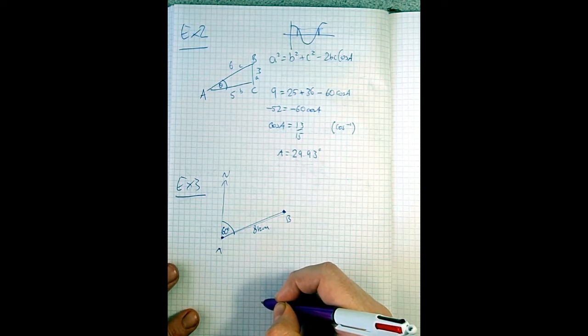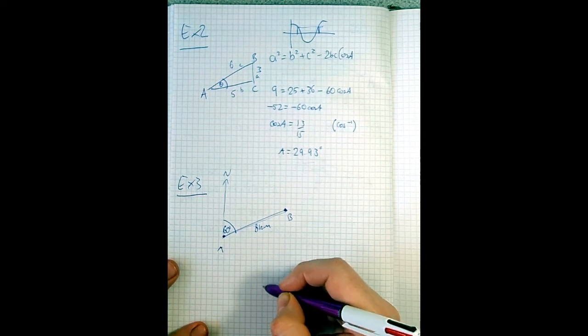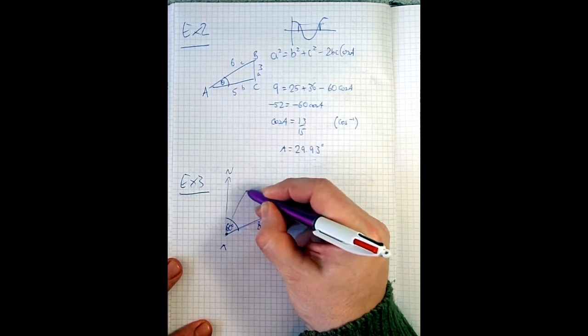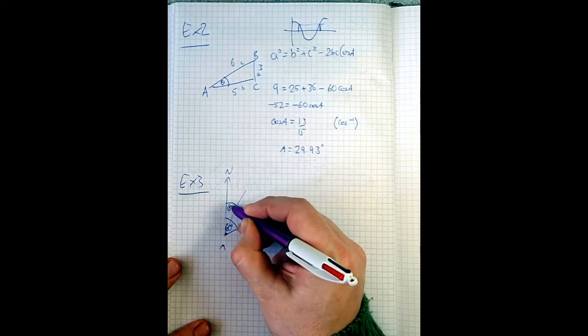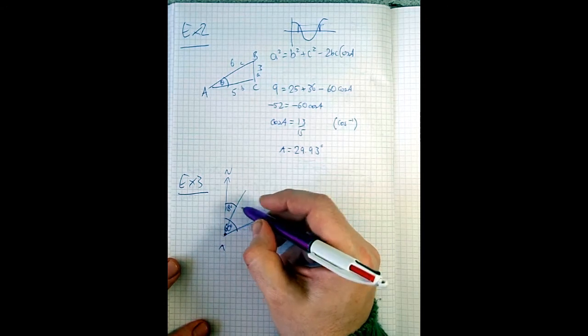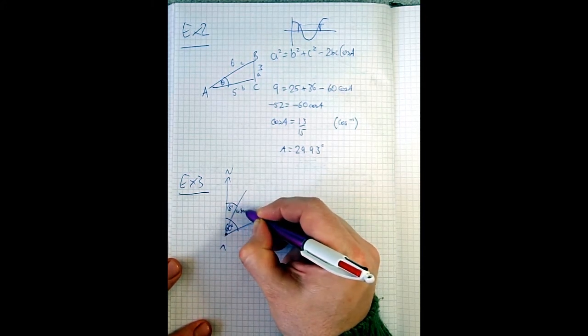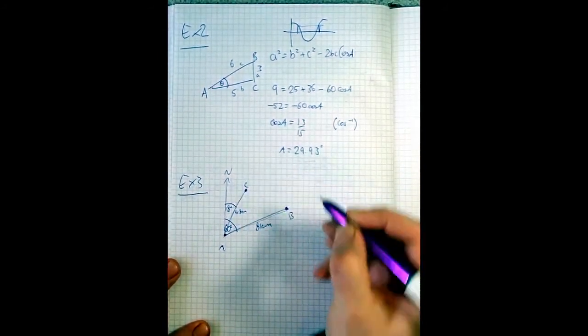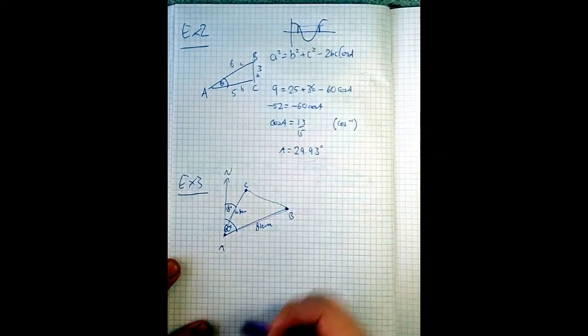A ship C is 4.8 on a bearing of 18 away from A. So 18, that's less, 18, like that. What did it say? 4.8. That's C there. It wants the distance between C and B.